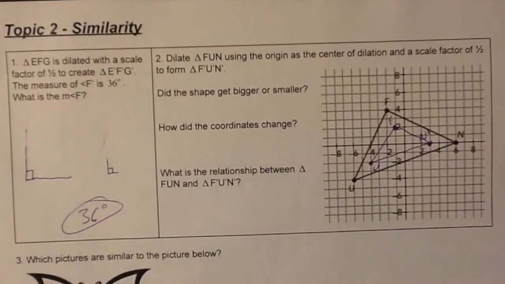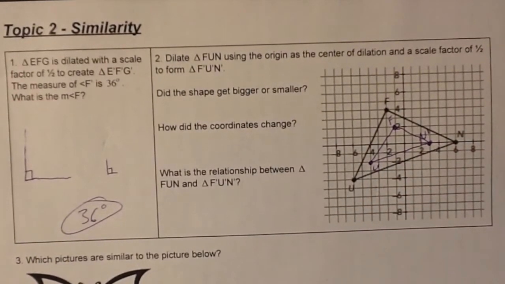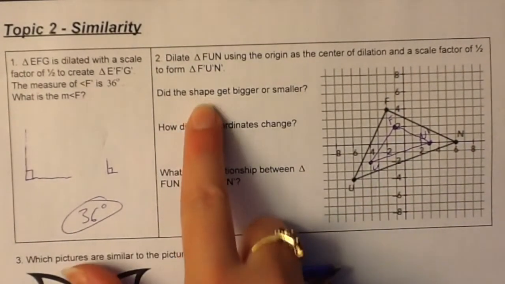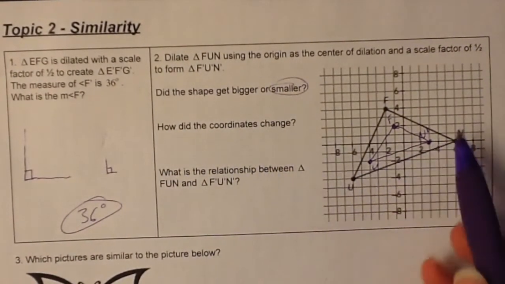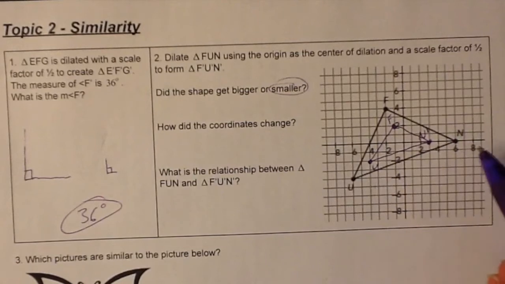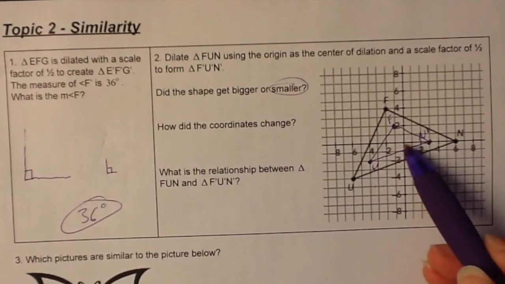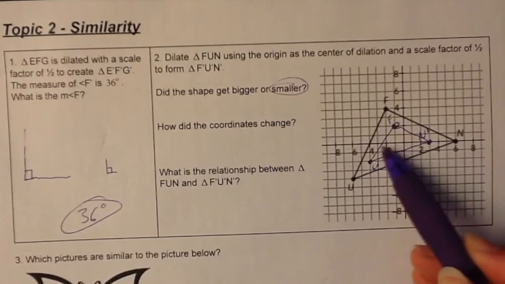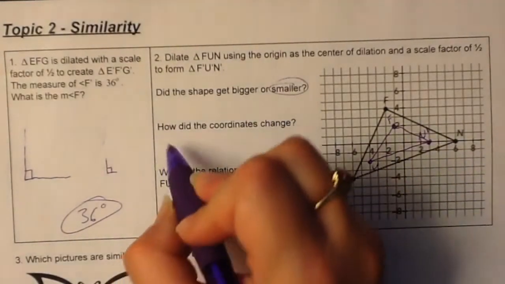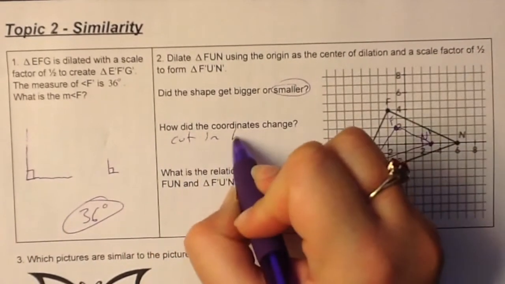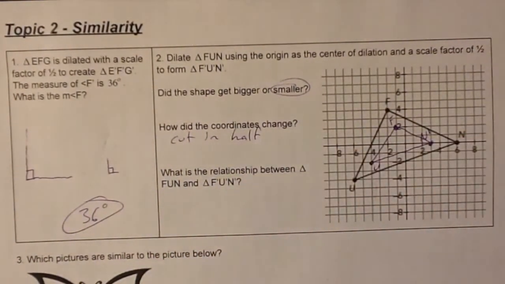Just like that. Okay. Did the shape get bigger or smaller? Definitely smaller. It's half the size. How did the coordinates change? Well, like N went from 6, 0 to 3, 0. F went from, let's see, -2, 4. So it looks like everything kind of got cut in half. All of them were divided by 2.